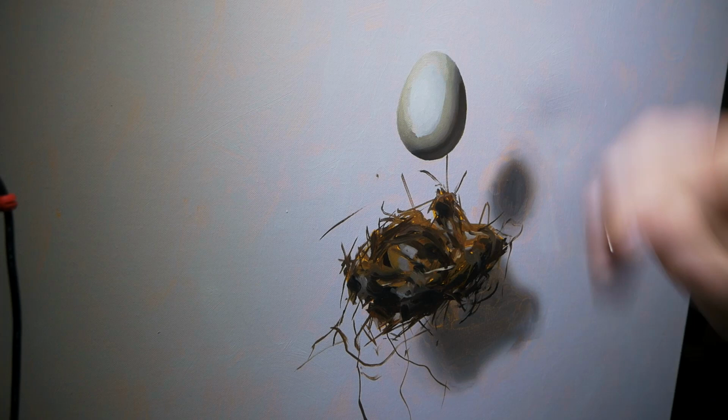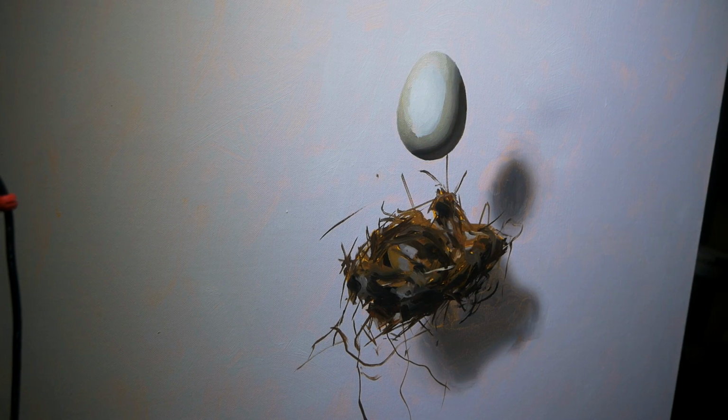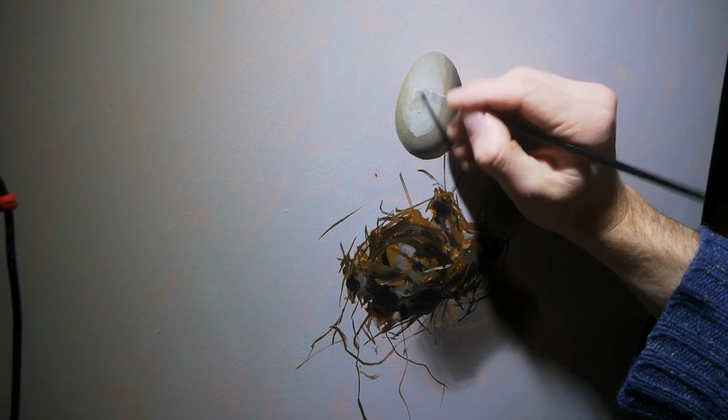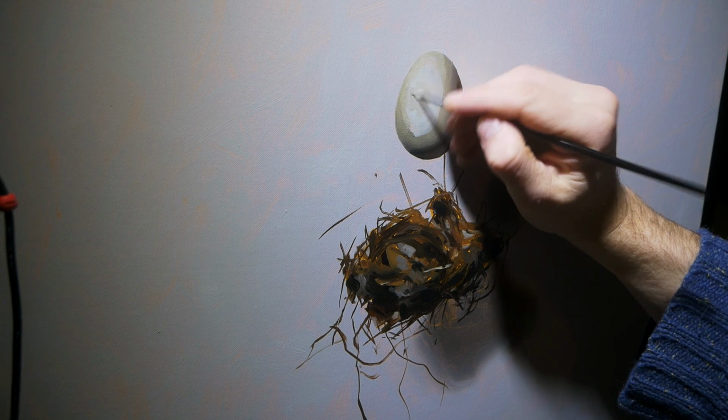So the chroma is how saturated the color is, the specific color. But generally you also want to try to make sure the chroma increases. I'm just going to fill in the center of the egg.